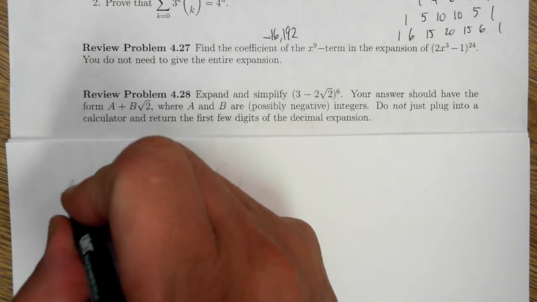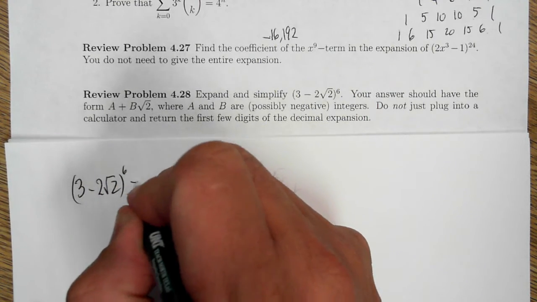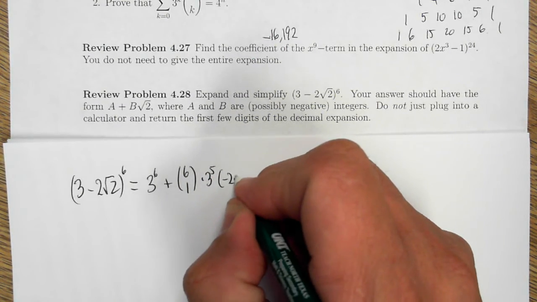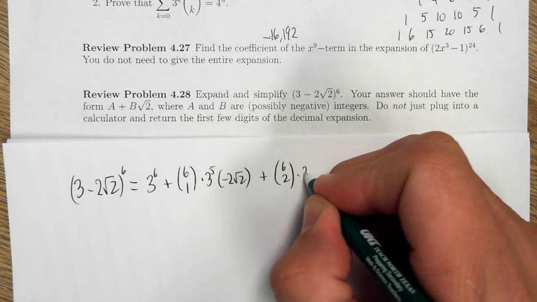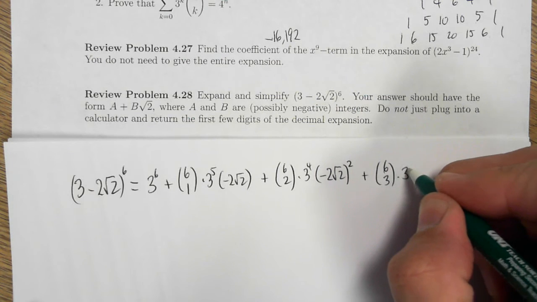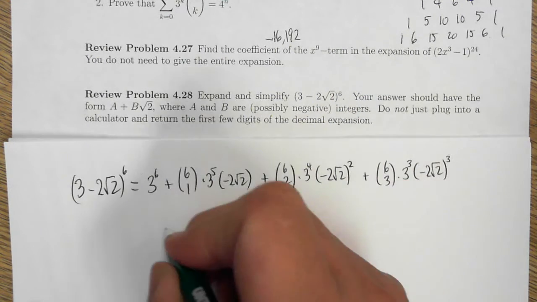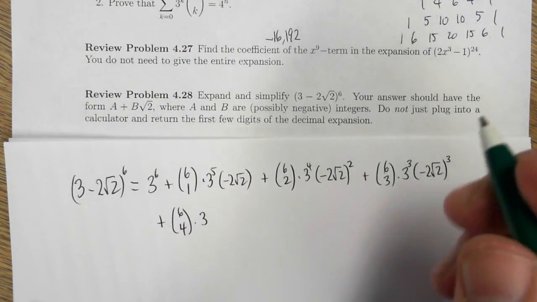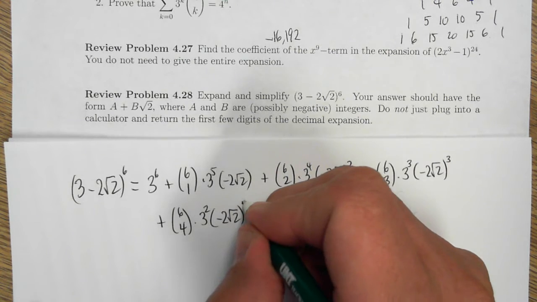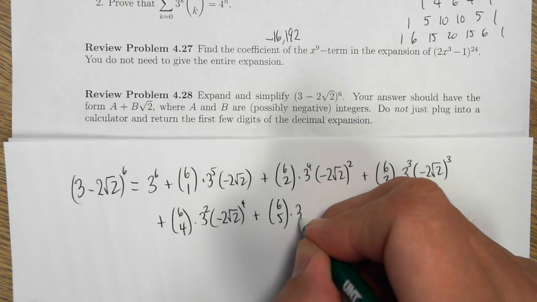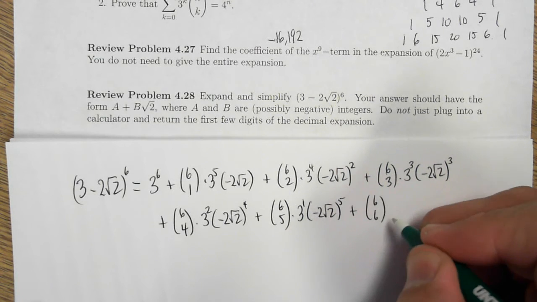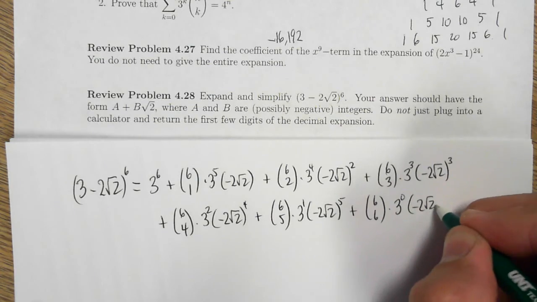And so using the 6th row, (3 - 2√2)^6 would be equal to 3^6 plus 6 choose 1 times 3^5 times (-2√2), plus 6 choose 2 times 3^4 times (-2√2)^2, plus 6 choose 3 times 3^3 times (-2√2)^3, plus 6 choose 4 times 3^2 times (-2√2)^4, plus 6 choose 5 times 3^1 times (-2√2)^5, and then finally 6 choose 6 times 3^0 times (-2√2)^6.